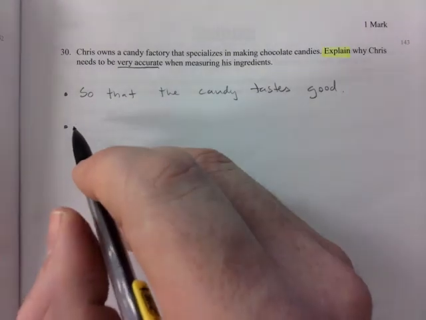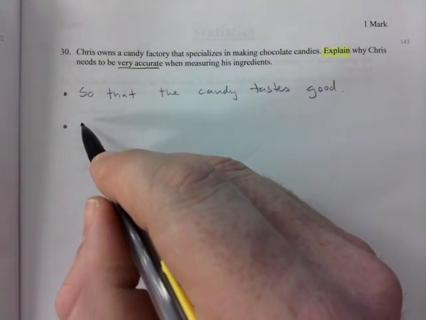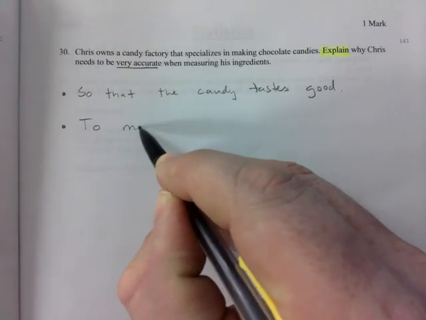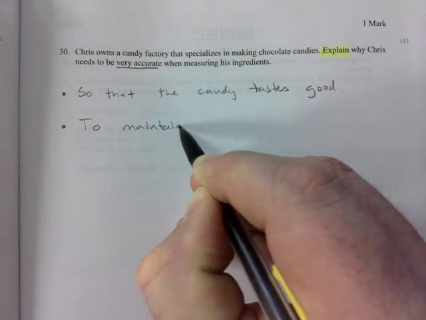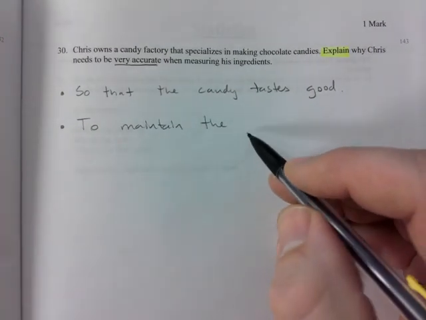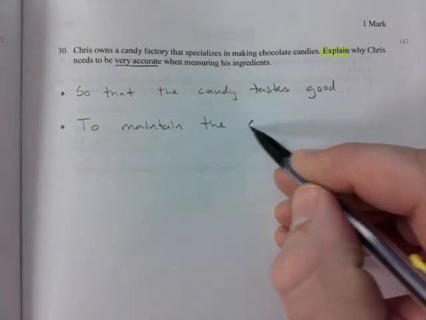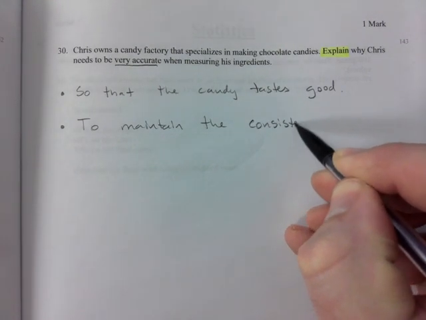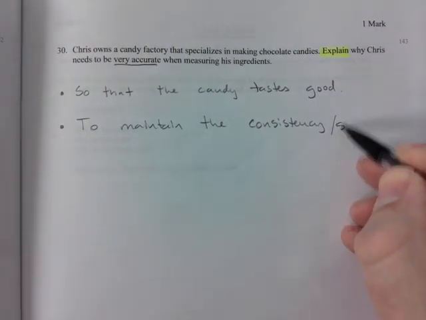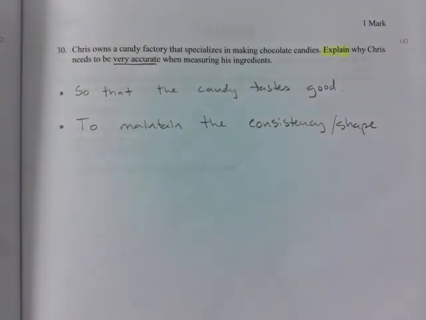You can say to maintain the consistency. Yes. Shape, right? Sometimes if you don't put enough of an ingredient in there, the remaining product doesn't look good, right? It just looks like, what is this? Did they pick it up from the floor? What is this, right?